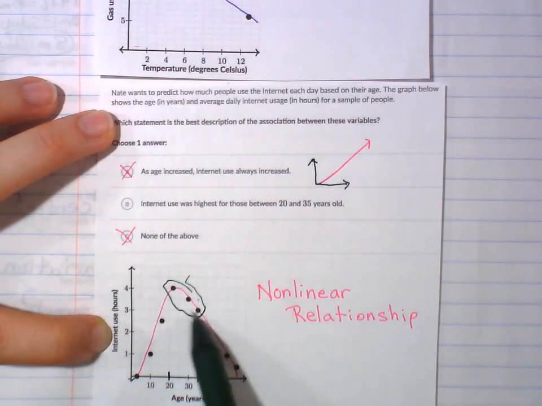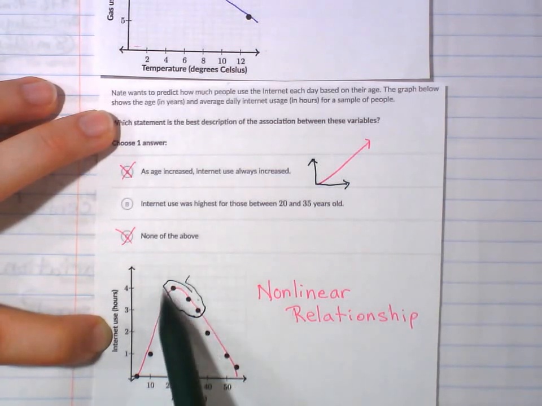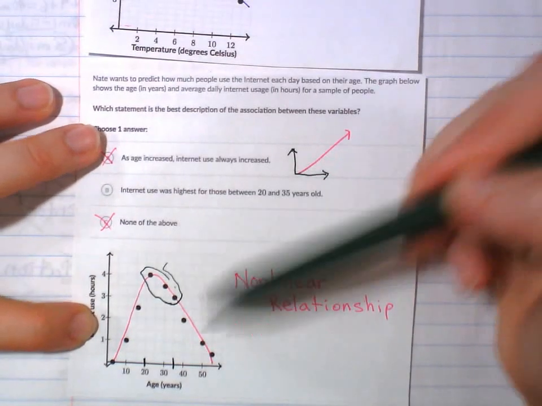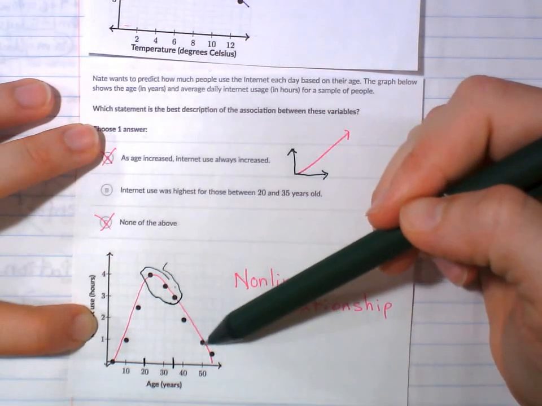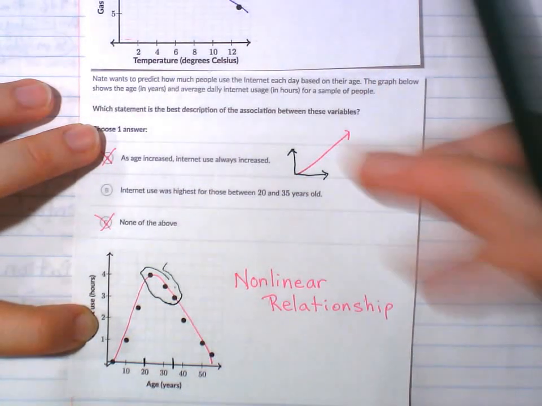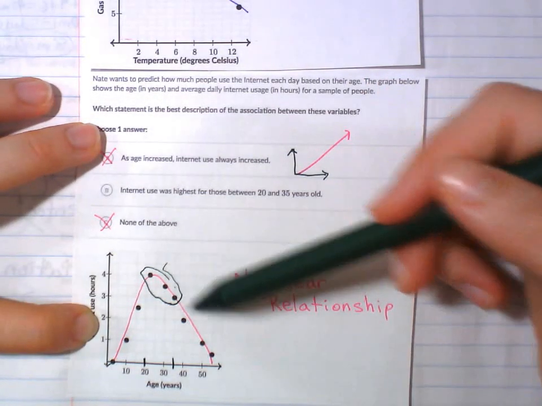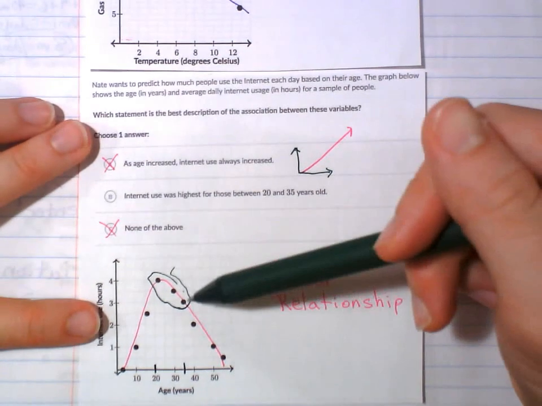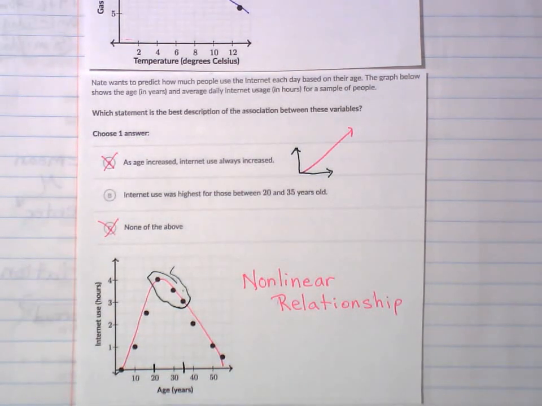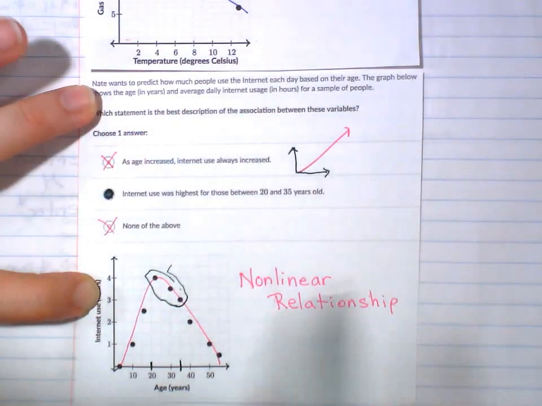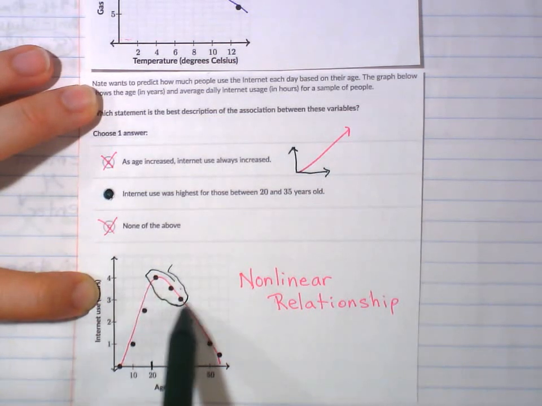Think about 20 to 35-year-olds, they're working all the time, they're always on their phones, they're on social media, they're filming their next TikTok, all right? And then, as you get older, you don't really use it as much. Especially, they took this sample at one time. So especially older people, they're not as comfortable with technology, and also they're not as addicted to it because they had a life without all the internet and smartphones. So the answer is B. Internet use was highest for those between 20 and 35 years. It makes sense, and also the graph shows that those are the highest points.